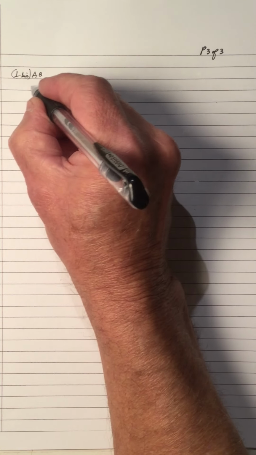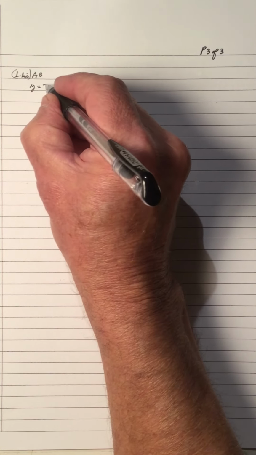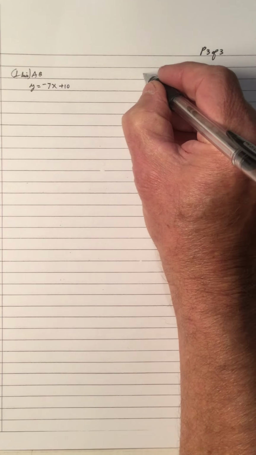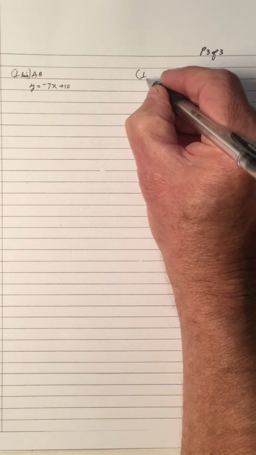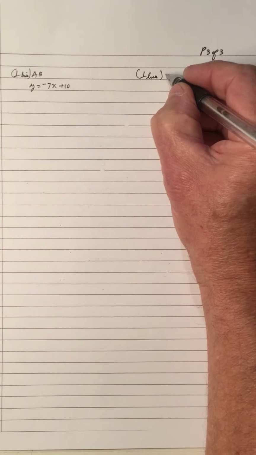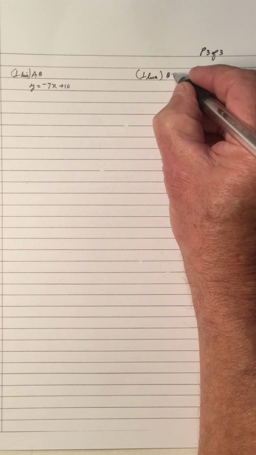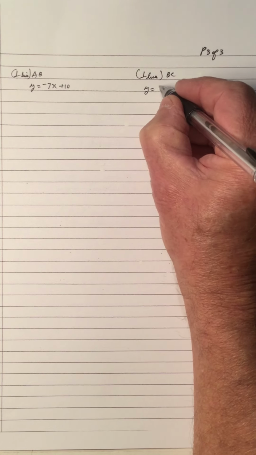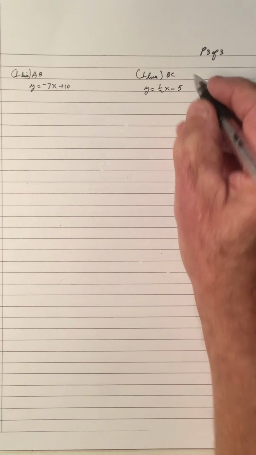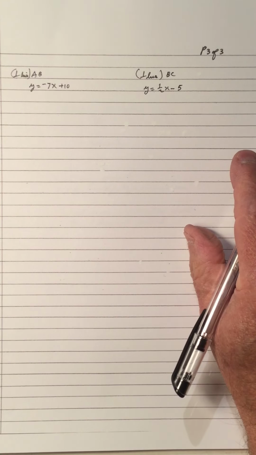So the equation of the perpendicular bisector of AB is y equals negative 7x plus 10, and the equation of the perpendicular bisector of BC, we come up with a half x minus 5. So notice now I'm going to solve these two equations to find a point of intersection.